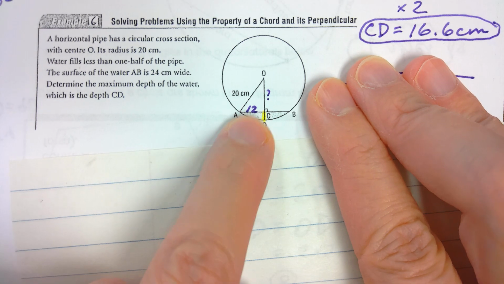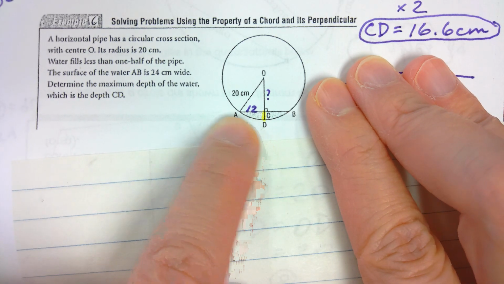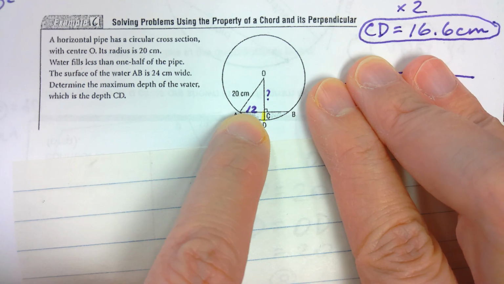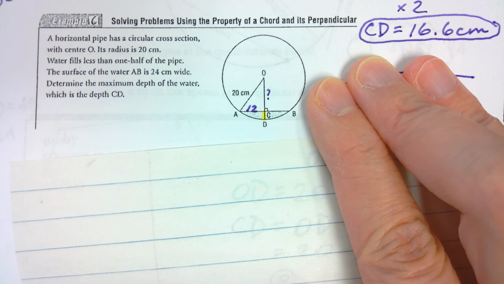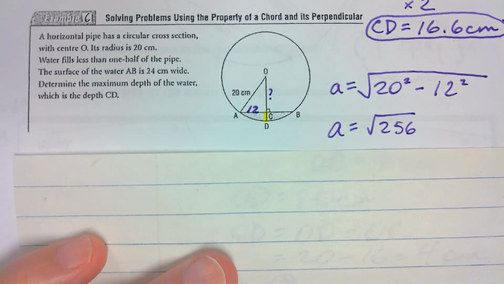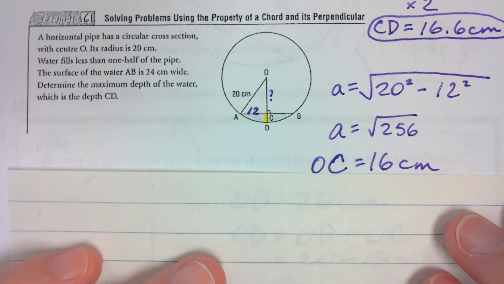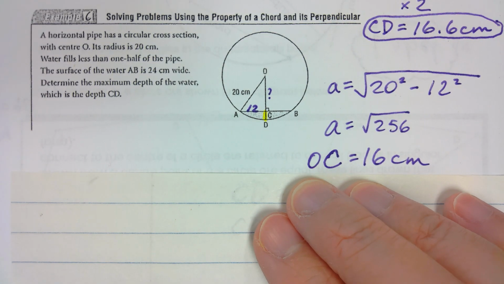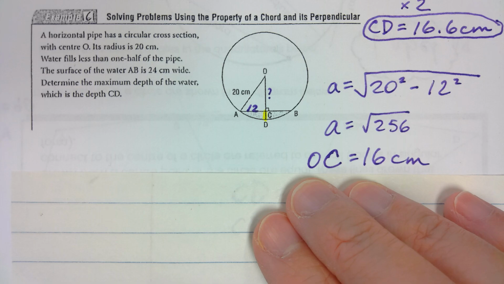So I know that A to C is 12 because they told you that AB is 24. So again, I have this right angle triangle. I can find out how long OC is. So I'm going to do the subtracting one. OC, I get 16. But that's not what I wanted to find out. I want to find out what CD is. Who knows how long CD is?